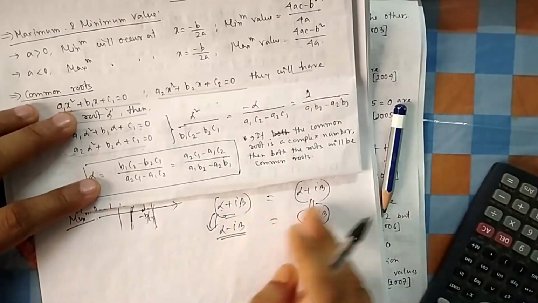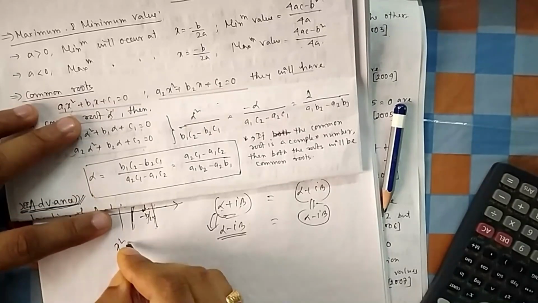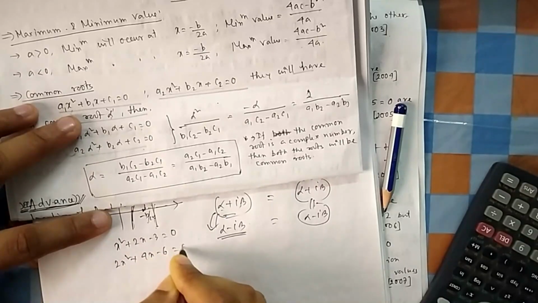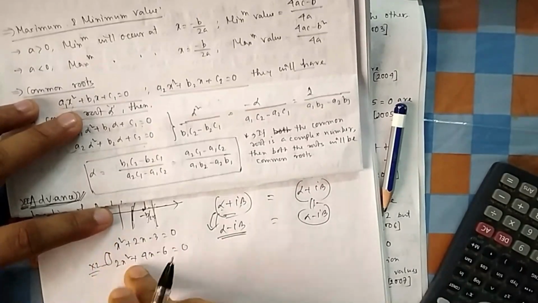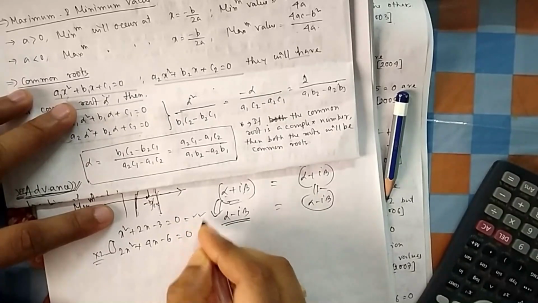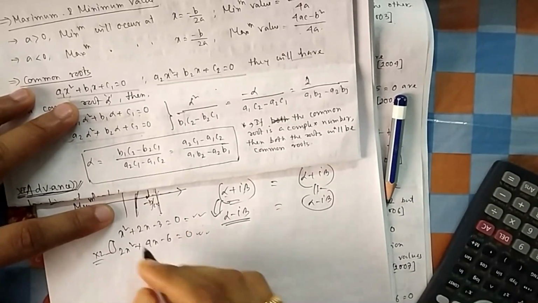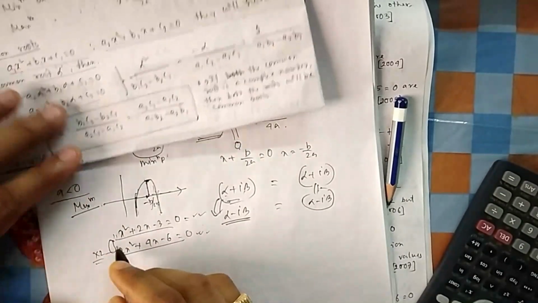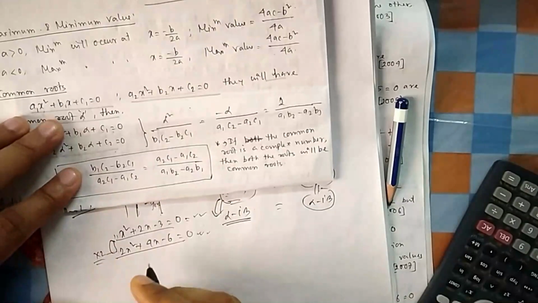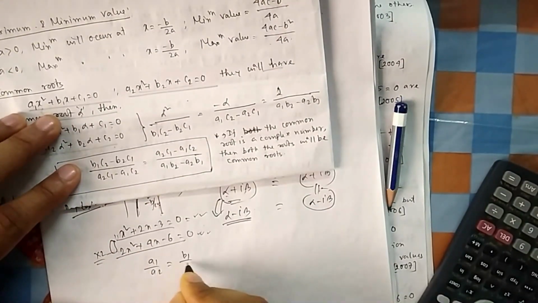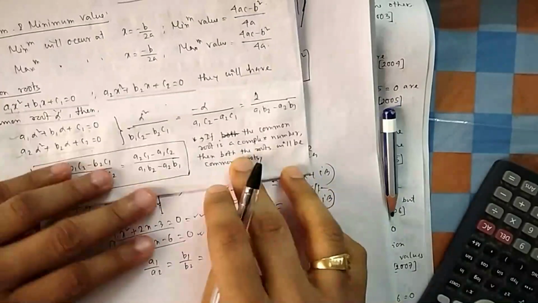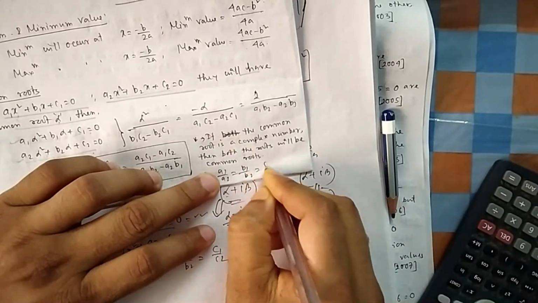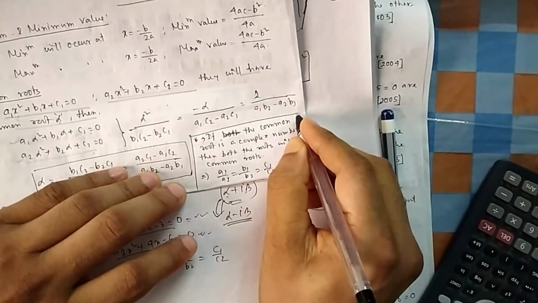So if both of them give the same roots, that means what? Suppose x square plus 2x minus 3 equal to 0, and 2x square plus 4x minus 6 equal to 0. What I have done here, I have just multiplied by 2, nothing else. If you solve this one also, you will get the same answer, because those are eventually the same equation. So in that case, this ratio should be the same. So your a1 by a2 will be equal to b1 by b2 will be equal to c1 by c2. I am writing here: if both have common roots, that will imply a1 by a2 is equal to b1 by b2 is equal to c1 by c2, because they are representing the same roots.